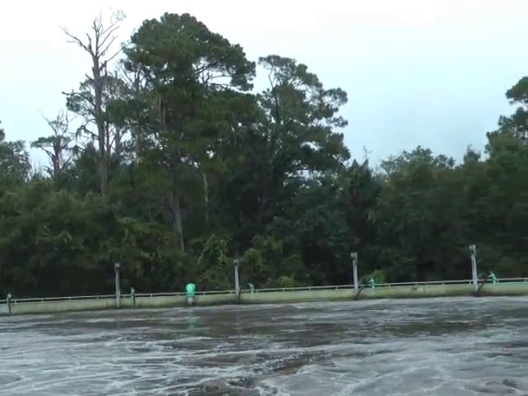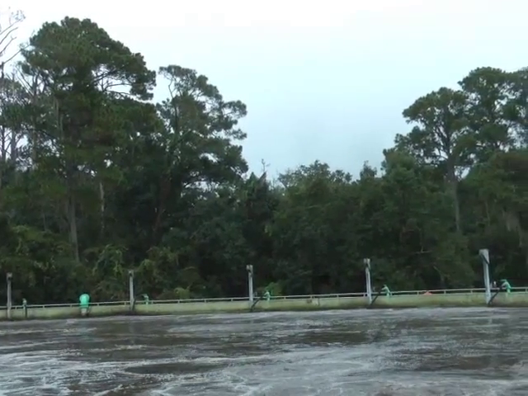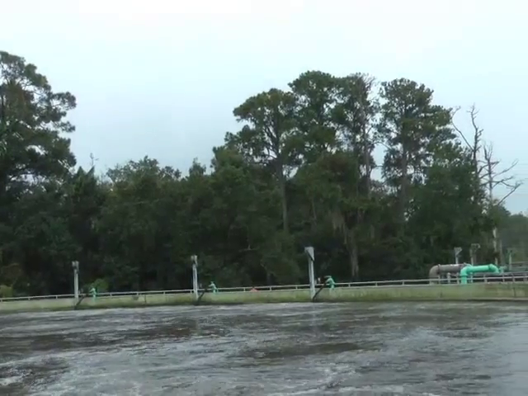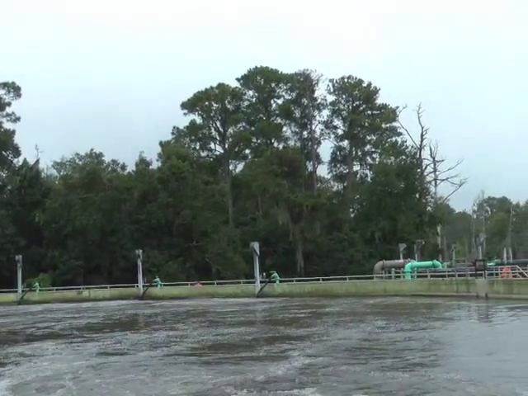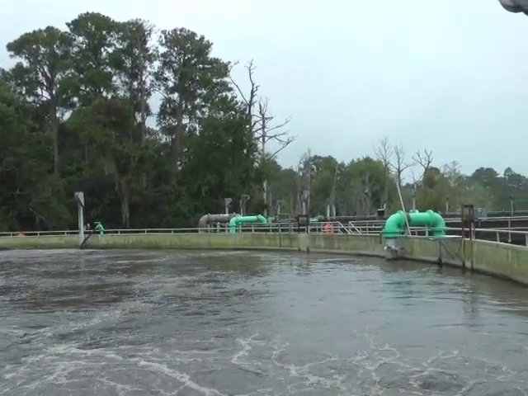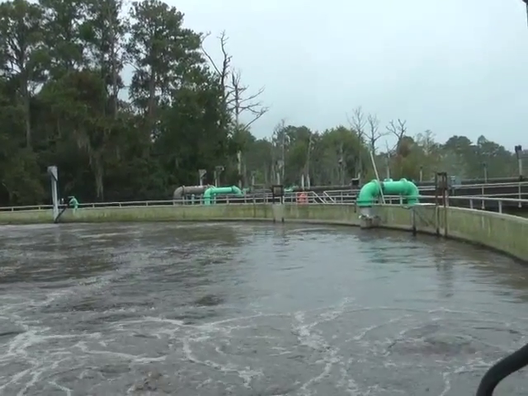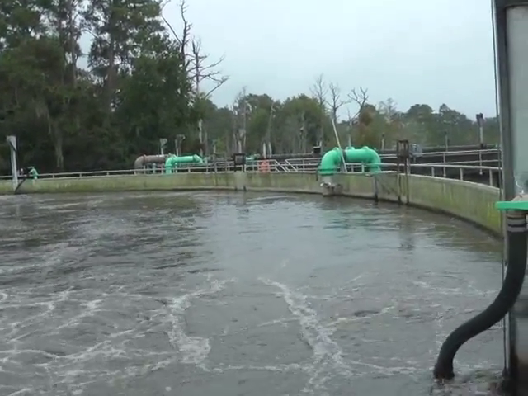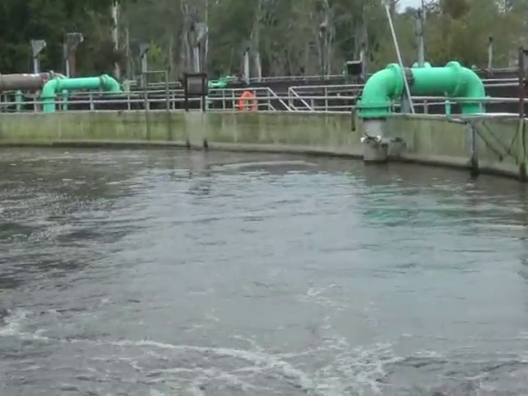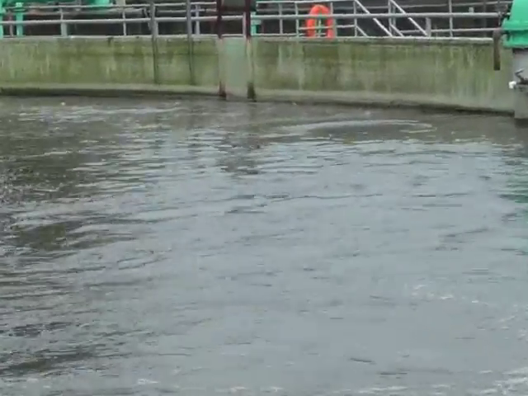Got probably 80% of it temporary help. But before that, we had no screening. So for about a year, a little bit over a year and a half, we had no screening. One by one, we're going to take it offline, get in and clean it out.